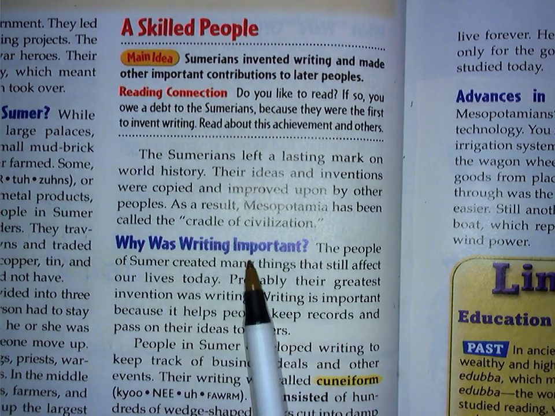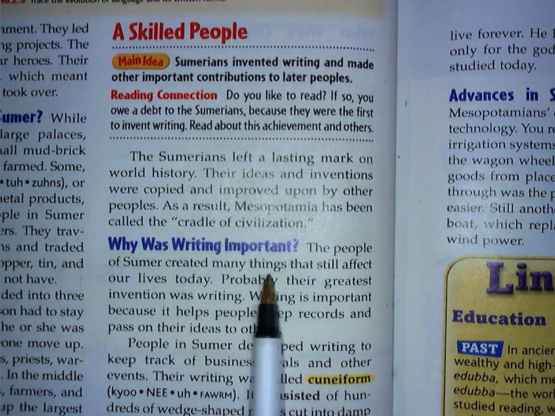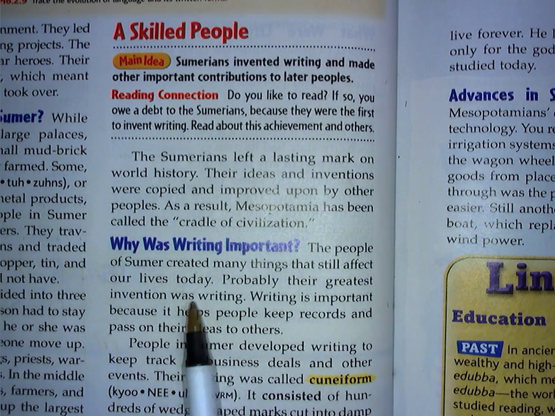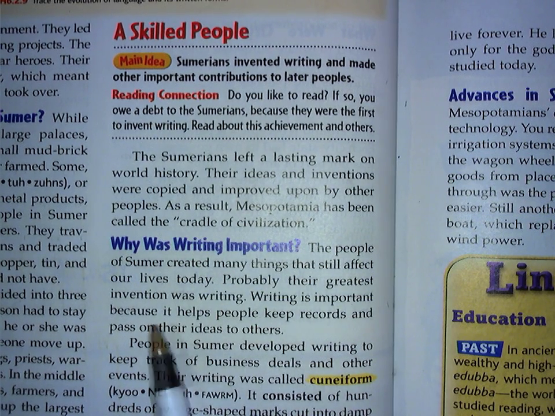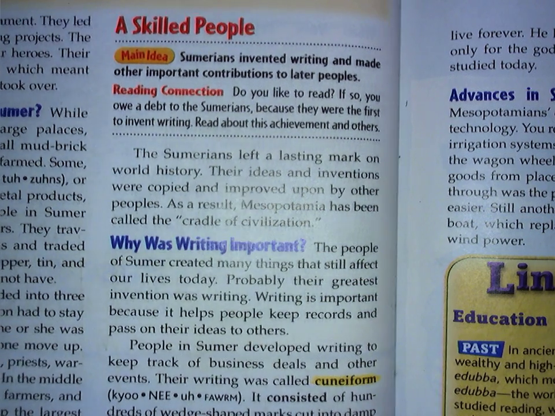Why was writing important is the next section. The people of Sumer created many things that still affect our lives today. Probably their greatest invention was writing. Writing is important because it helps people keep records and pass on their ideas to others.